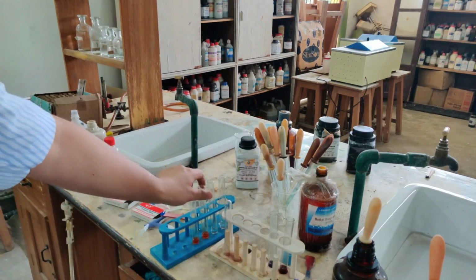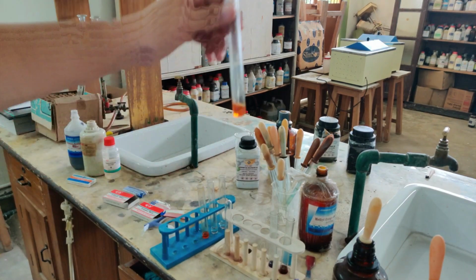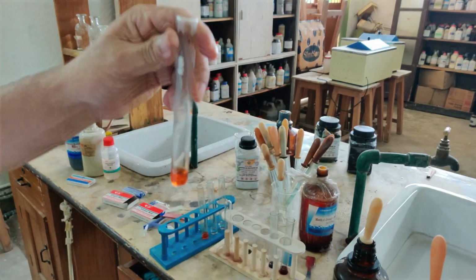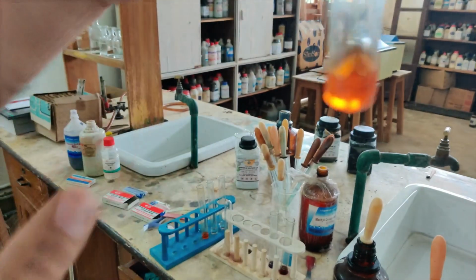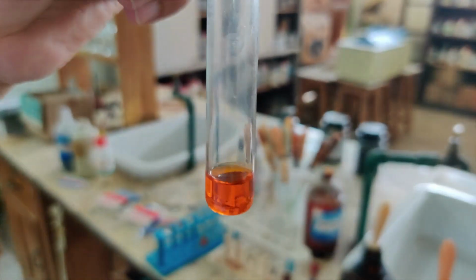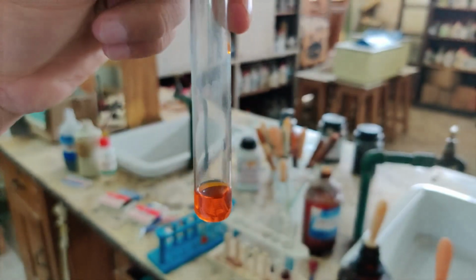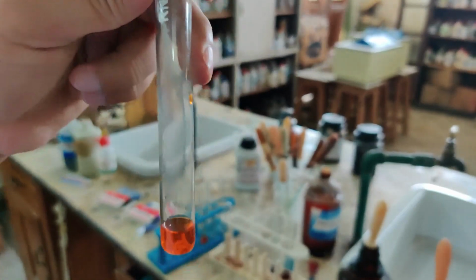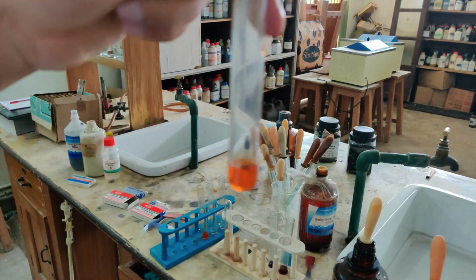Here I have two test tubes of methyl orange. Let me test the first methyl orange with acid. And do not forget, you can see it is orange in color. Again, let me autofocus it. Yes, it is orange in color. Now you will see that the orange color will turn to pink in acid, and it will turn to yellow in base.